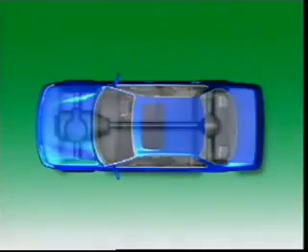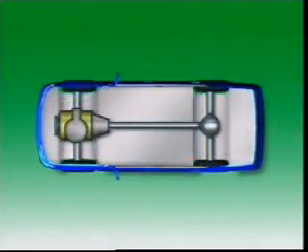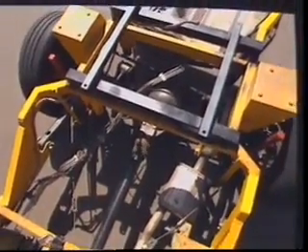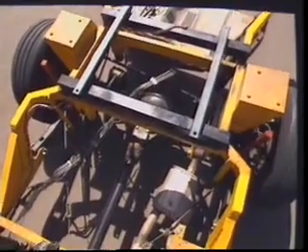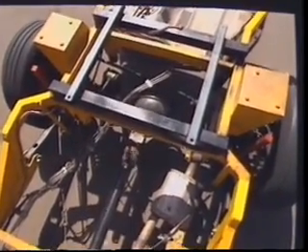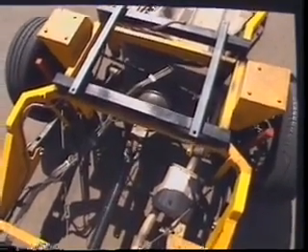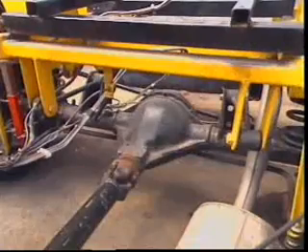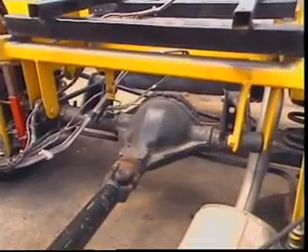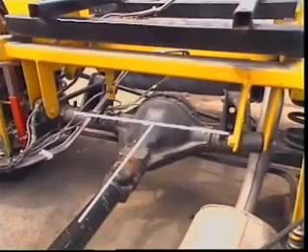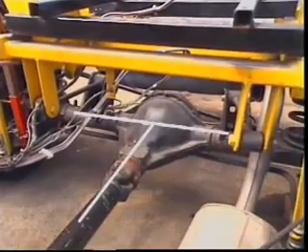A conventional vehicle with the engine at the front and driving wheels at the rear uses a drive shaft called a propeller shaft to transmit torque from the transmission to the final drive. The final drive provides a final gear reduction to multiply the torque before applying it to the driving axles. On front-engine rear-wheel drive vehicles, the final drive changes the direction of the drive by 90 degrees.